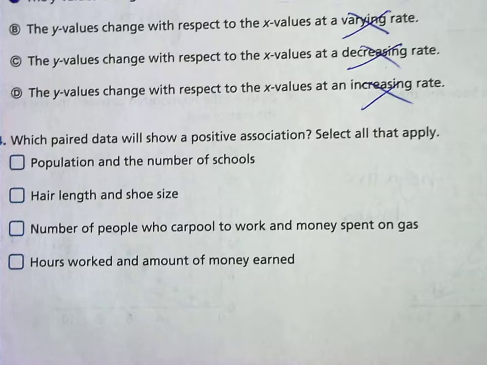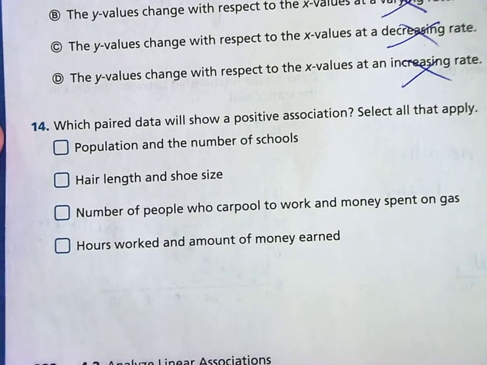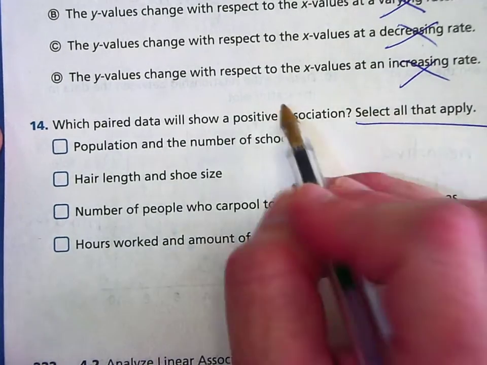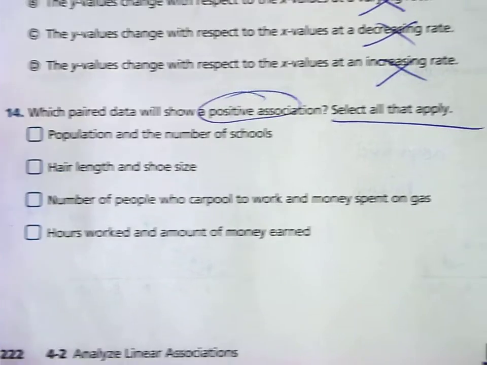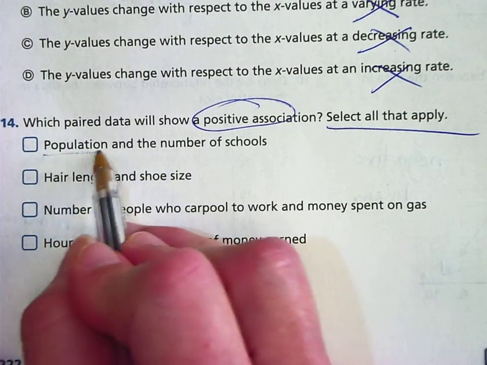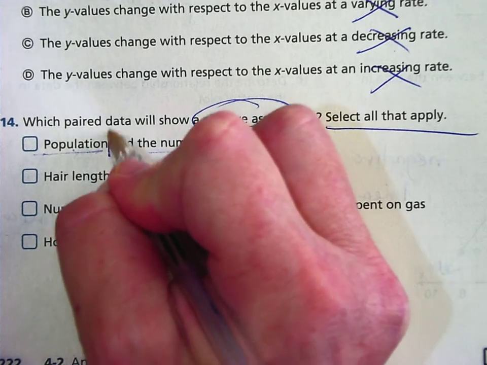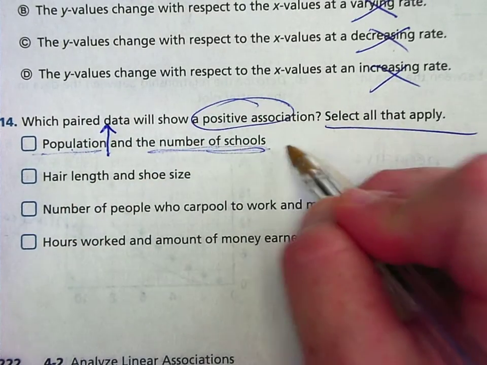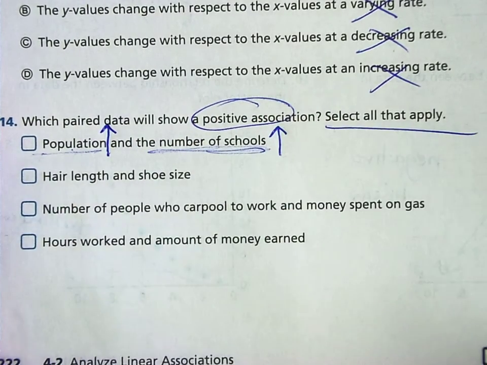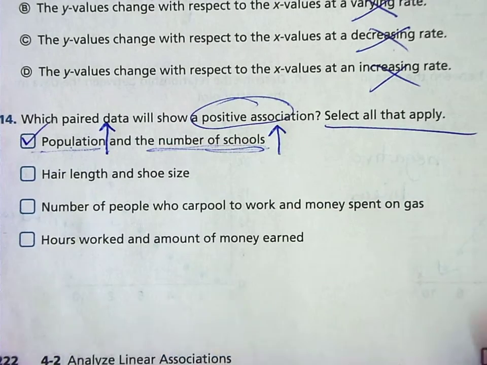All right, let's do one more. Which pair of data will show a positive association? Select all that apply. So we're looking for positive. If you look at the first one, the population and the number of schools, if the population goes up, the amount of people goes up, wouldn't we need more schools? That would probably have to go up. So I would say that's positive.